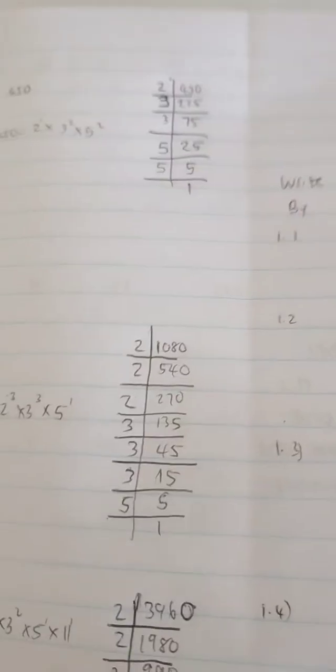Now we are going to look at LCM and HCF, but not using the ladder method. We are going to simply write down the LCM and the HCF by inspection, meaning you are just going to use your mind and write down what the LCM and the HCF are of the numbers in front of you.